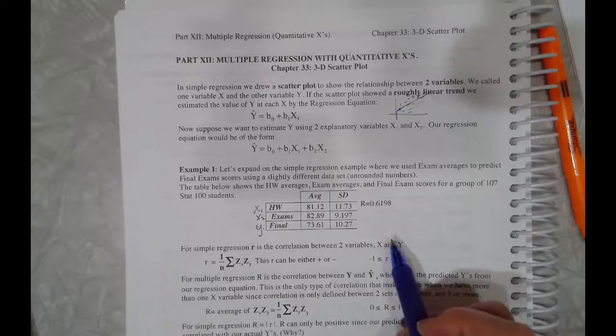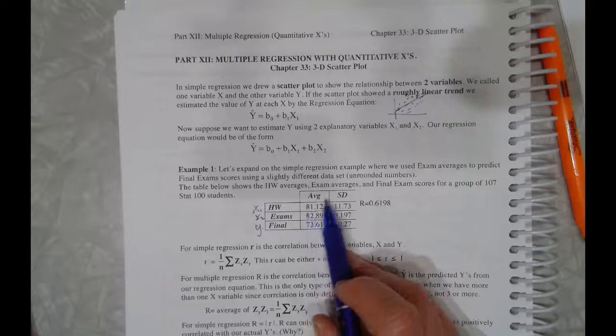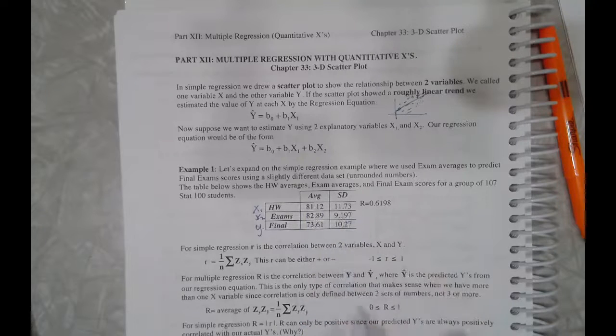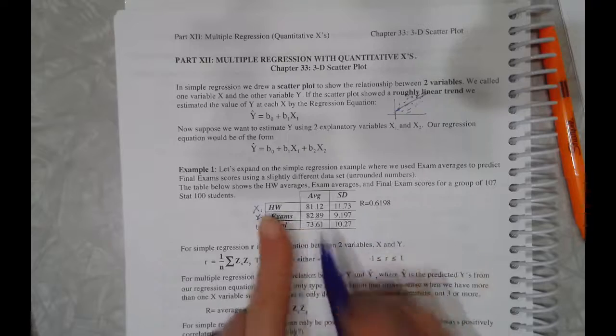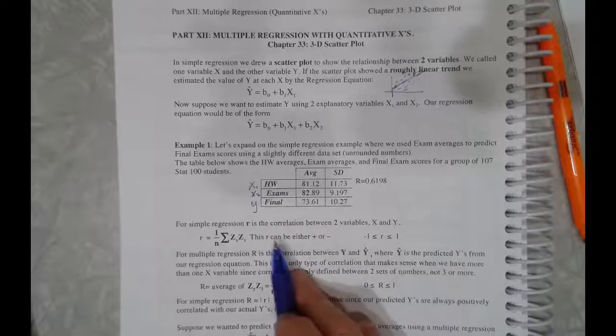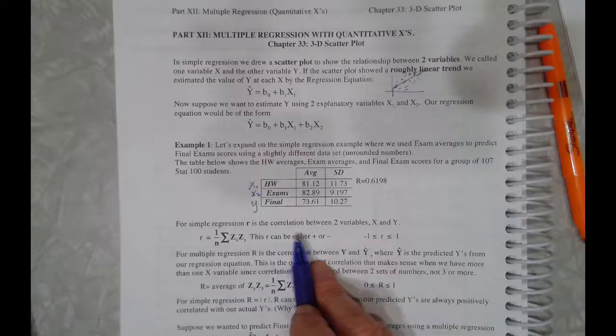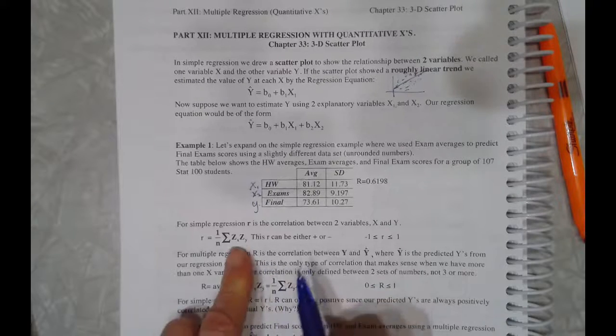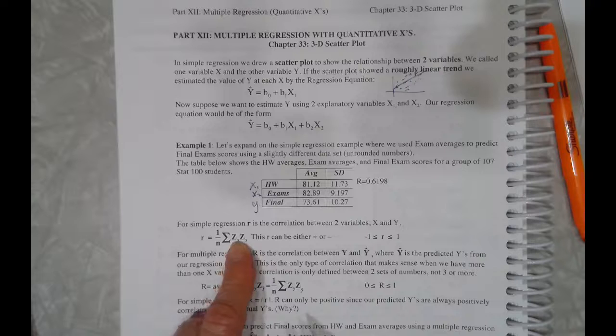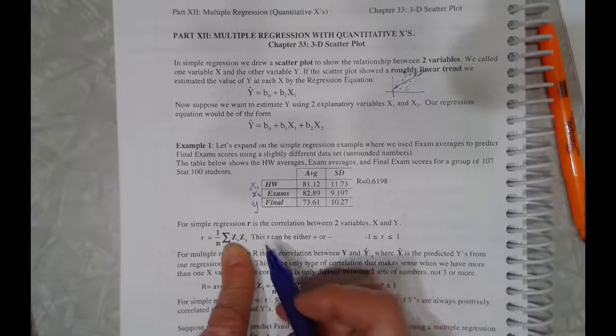Okay, and we're going to have, these are slightly different data sets, unrounded numbers. I think we got 0.6 when we just did exams, so slightly more when we added in homework. So now for simple regression, the correlation coefficient is, remember, the product of the z-scores, and then you take the average of that. And so it's really only defined between two variables, x and y. Correlation is just defined between two variables.